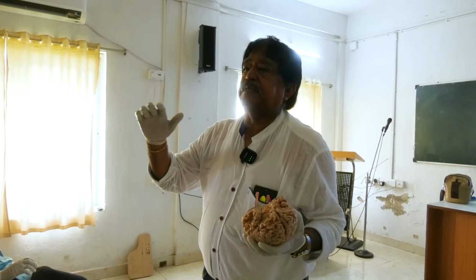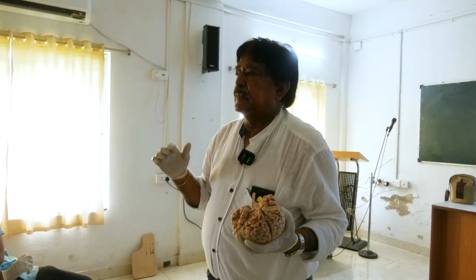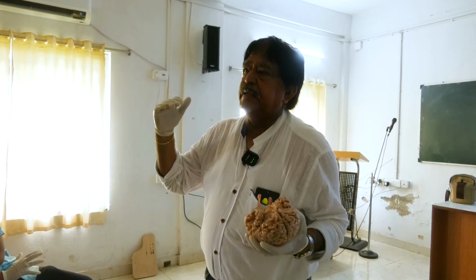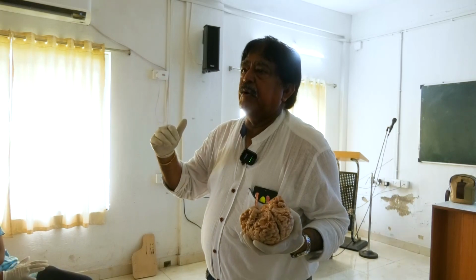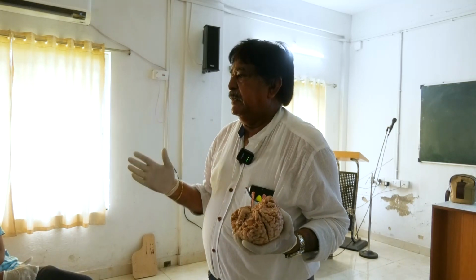In massive cases, you see the paralysis, the blood supplying the corpus callosum, and it will depend on which side, the right side of the brain or the left side of the brain.